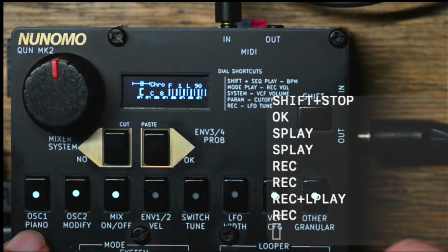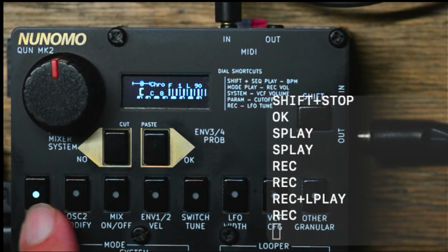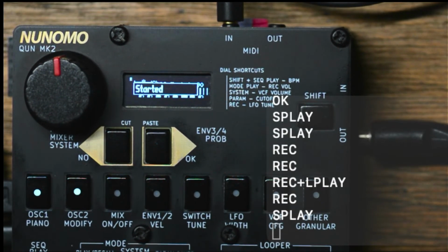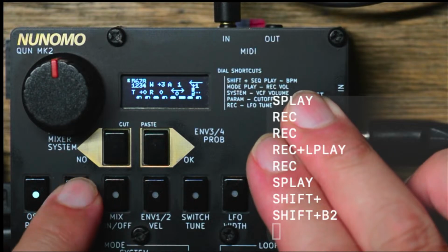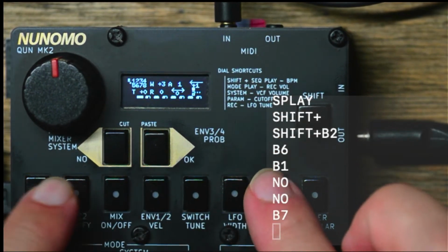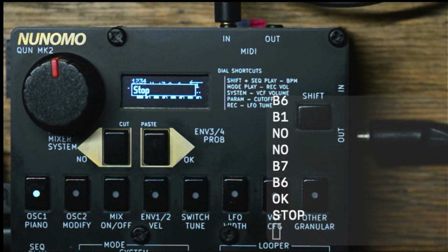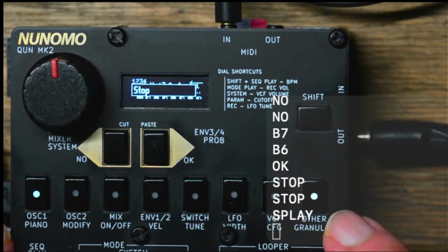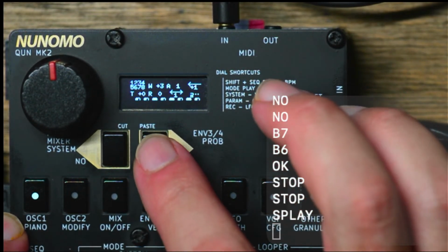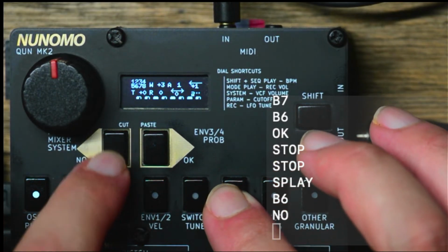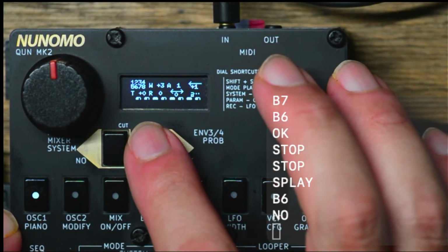And check the track I'm gonna record, and then press sequencer play to start the recording. So I just recorded a 4-bar loop by using some modifier to make a drum fill.